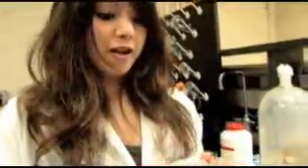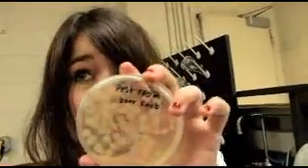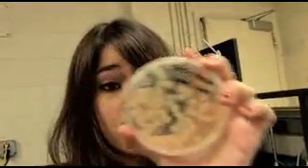These are the results of our experiment. This one is the culture from the doorknob. And as you can see, the bacteria have grown all over the plate. And this proves that bacteria are found on the doorknob.